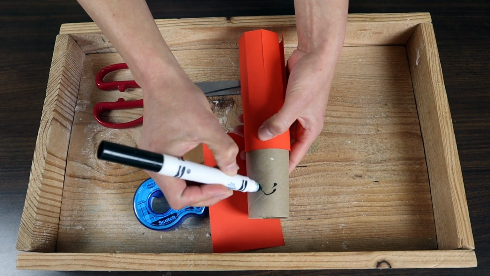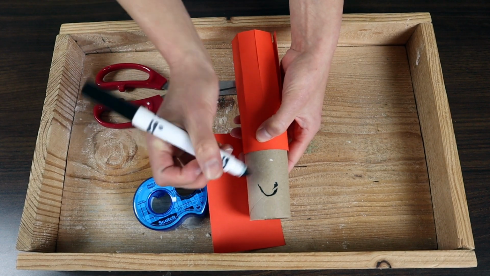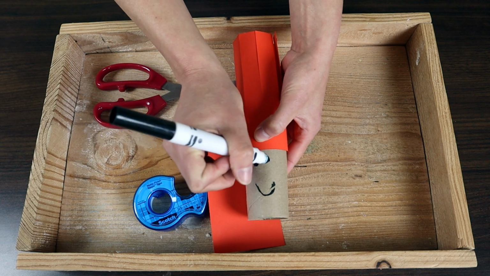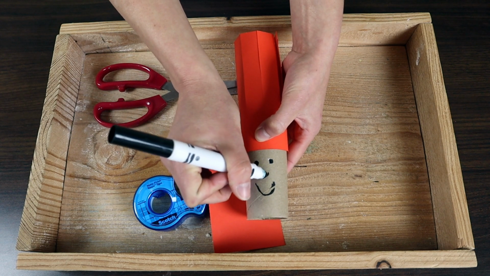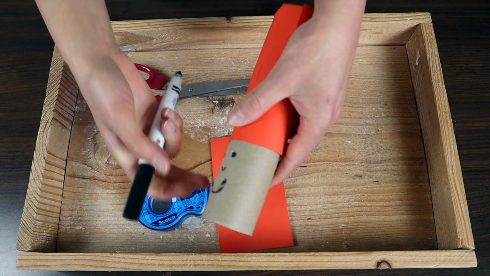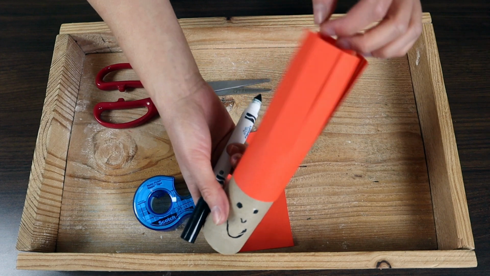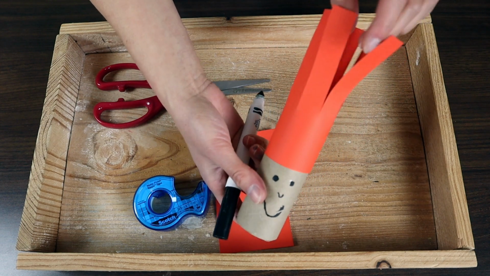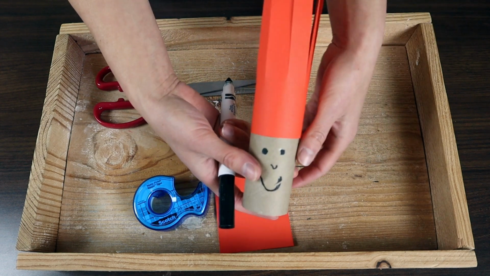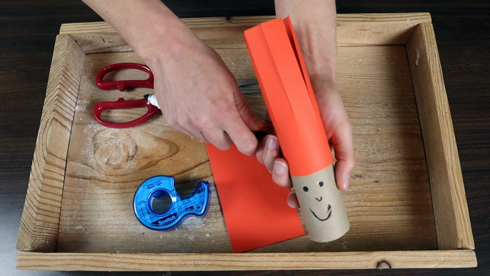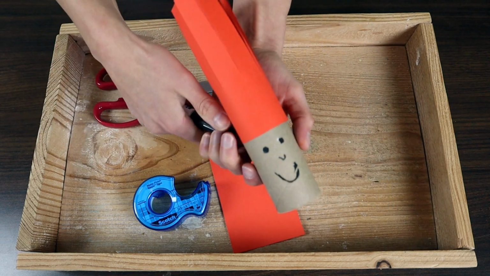So a smiley face maybe, 2 eyes, maybe a nose. So when you look at your roll, it looks like a person. And this person has very, very long hair.